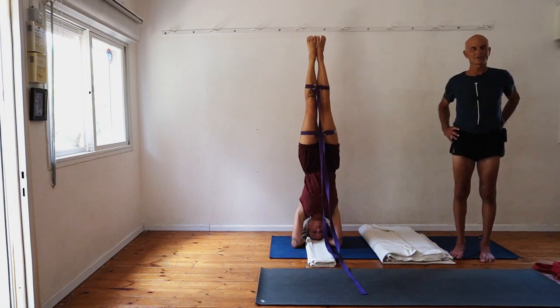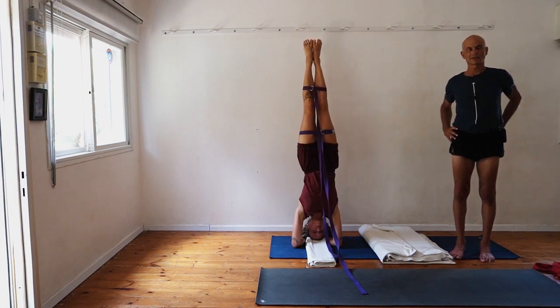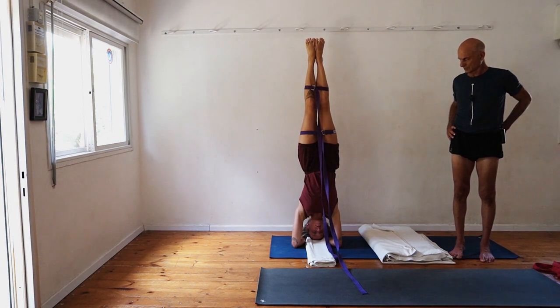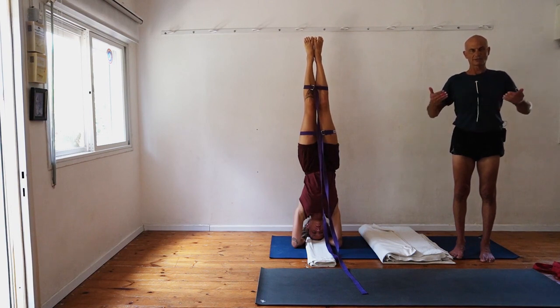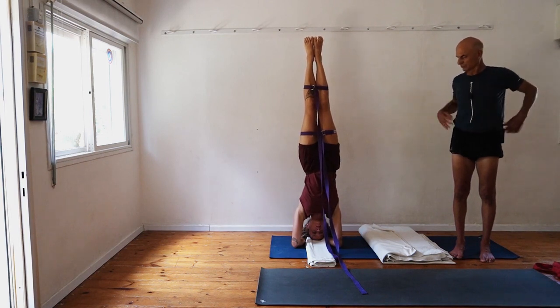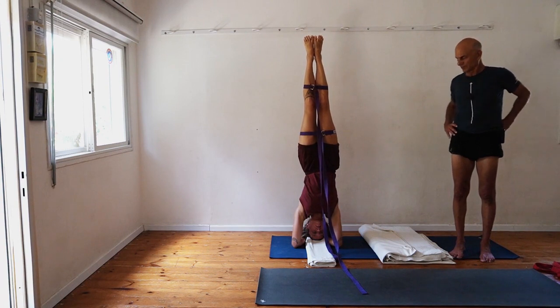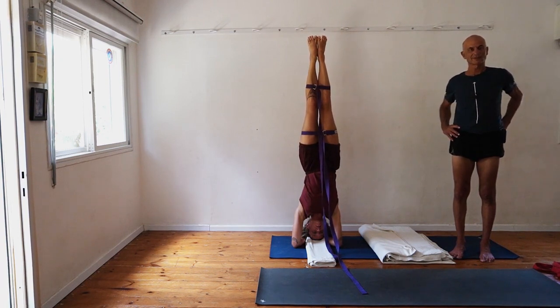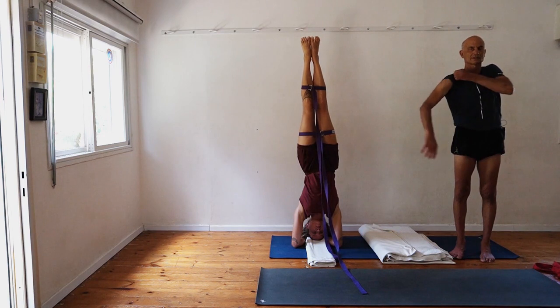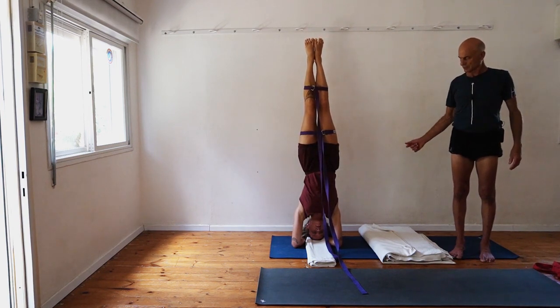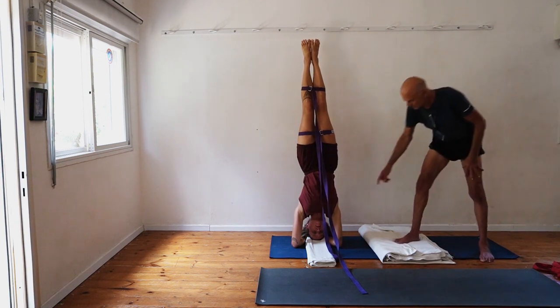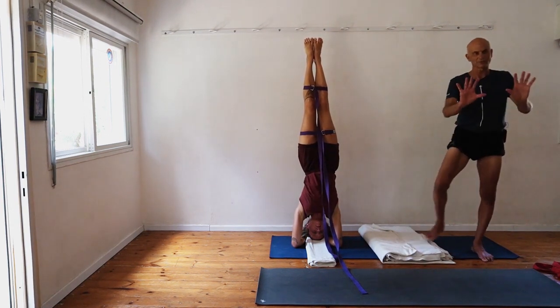Now keep your eyes soft, looking forward. Maintain the head centered. See that you're pressing evenly the 2 elbows, 2 forearms, and lifting evenly the 2 shoulders. Have your chest wide, collarbones wide. When you lift the deltoid muscles of the shoulder, and shoulder blades forward, you open your armpits. The armpits should be exposed forward.